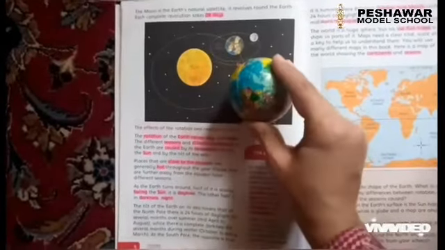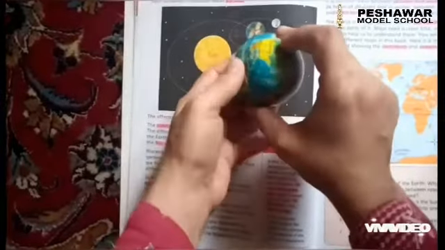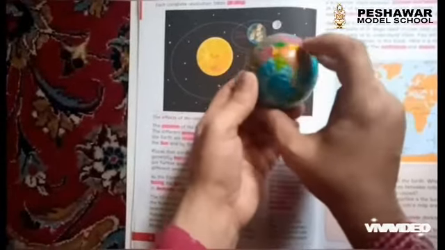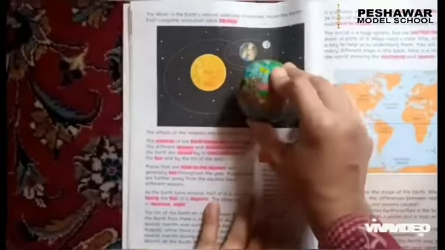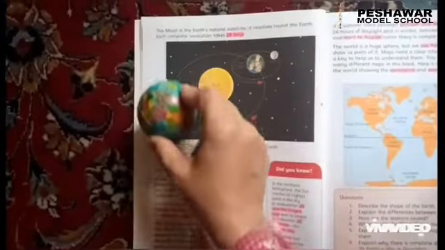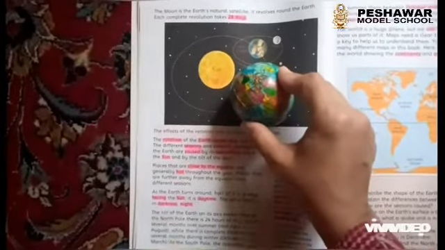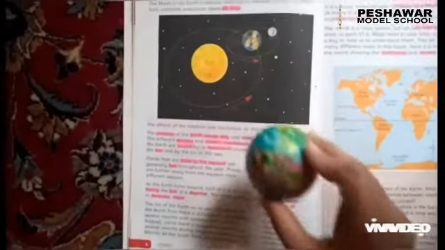Number 1, the Earth rotates on its axis, and it takes 24 hours or 1 day to complete its rotation, and this movement of the Earth is called rotation. At the same time when the Earth rotates, it also goes round the sun, and this movement of the Earth is called revolution, and it takes 1 year to complete this revolution. We have different seasons due to this revolution.